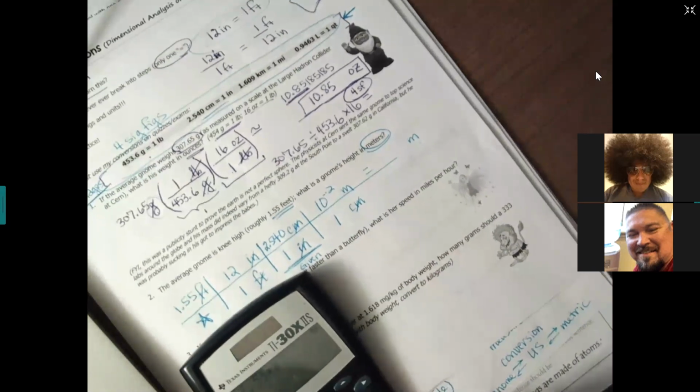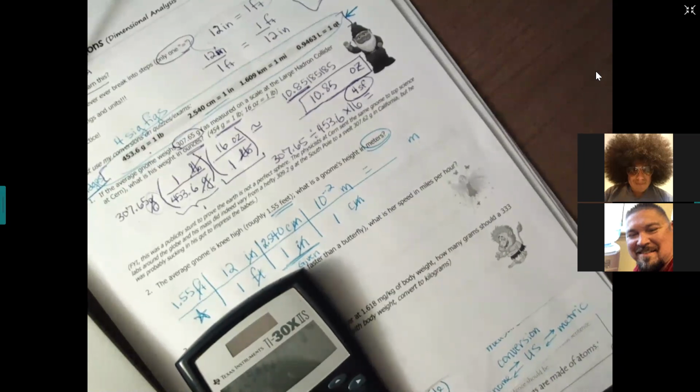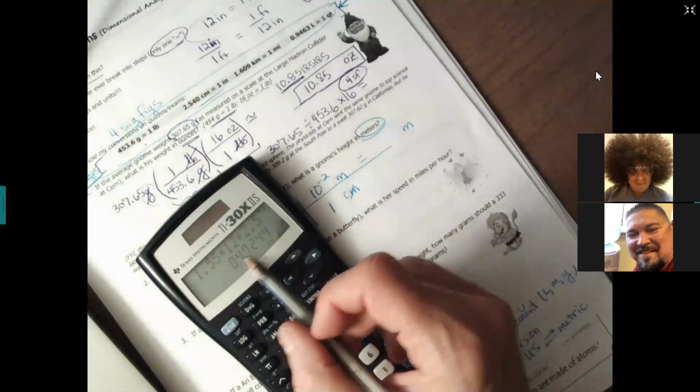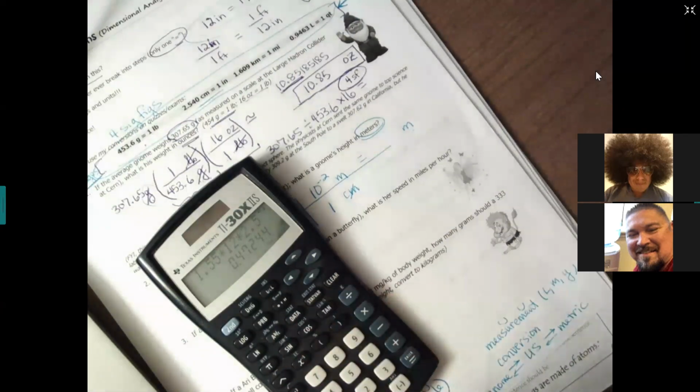So punching it in, 1.55 times 12 times 2.54 times 10 to the negative 2. All right, so your calculator gives you all these digits. So we have to talk about sig figs.